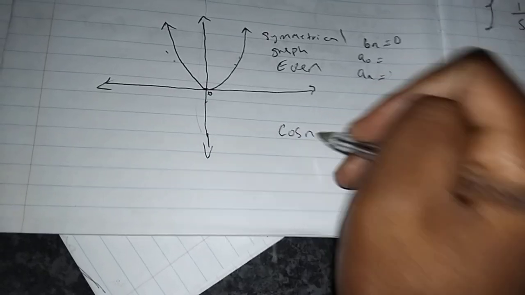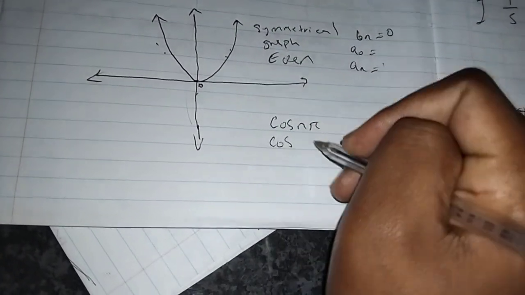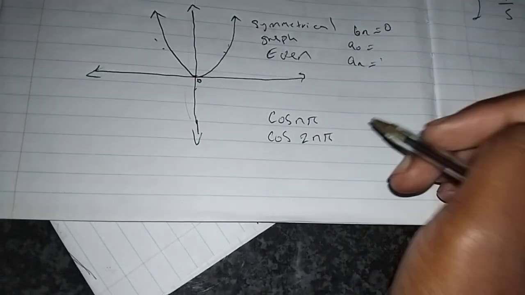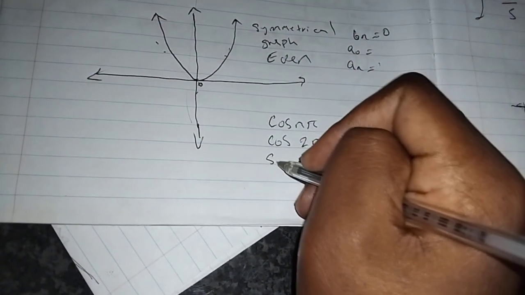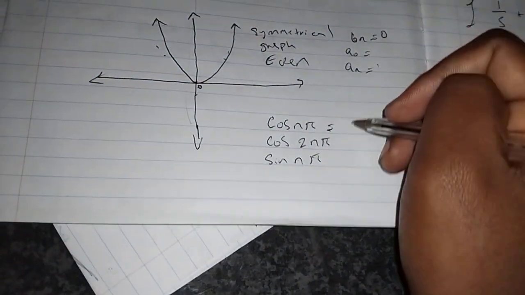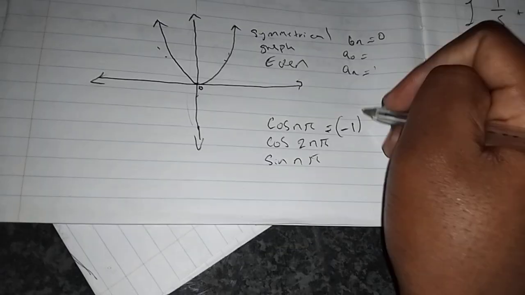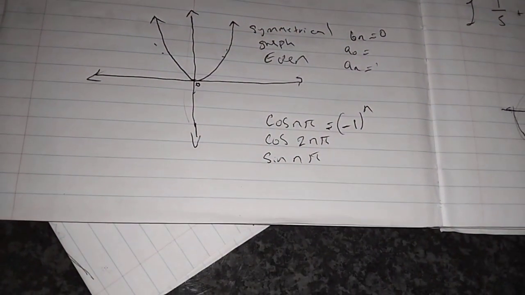Then another thing you must never forget about Fourier series is cos n pi, cos 2n pi and sine n pi. This is equal to (-1) to the power n every time.